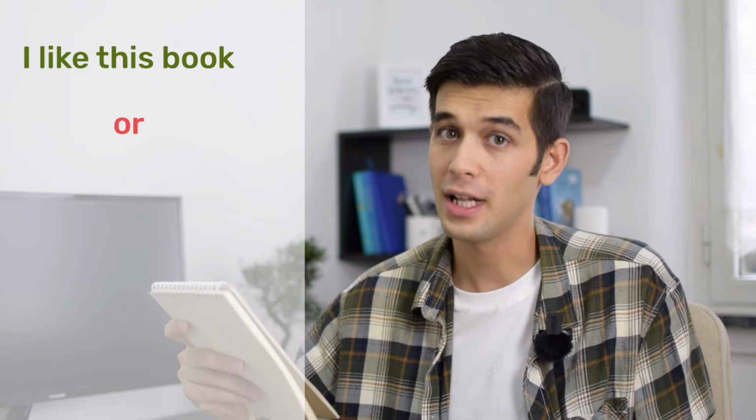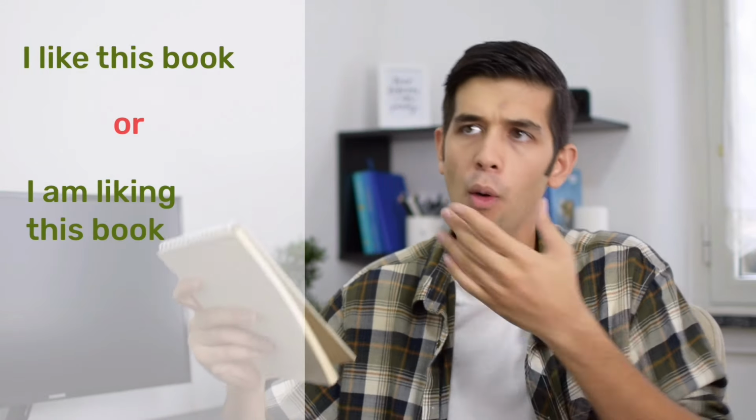Or here's another example. Imagine I bought this book today and now I'm reading it. I am reading the book because it's happening right now. Should I say I like this book or should I say I am liking this book? Well, it is right now, so I should use present continuous.